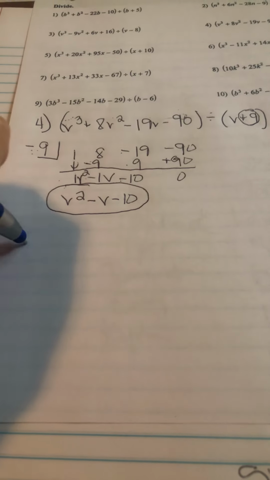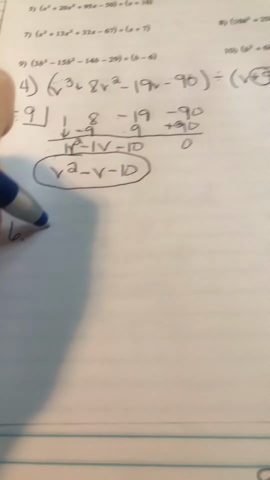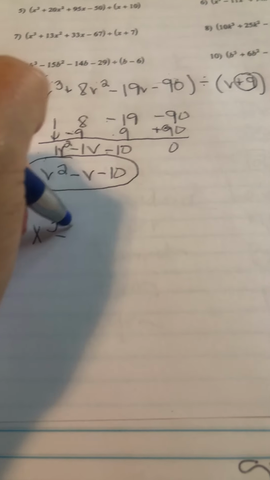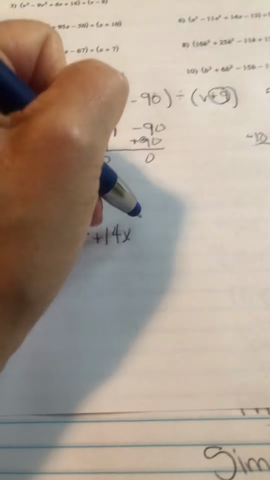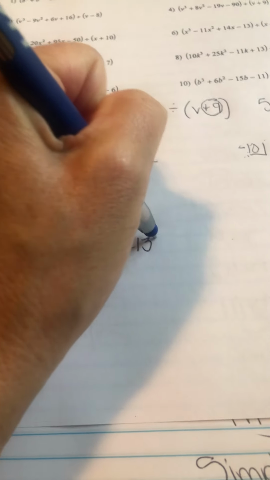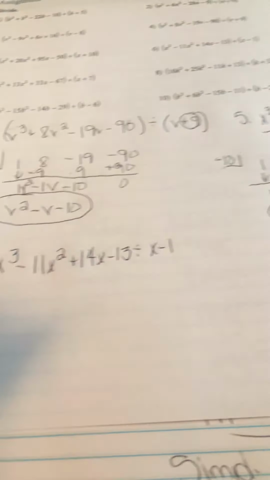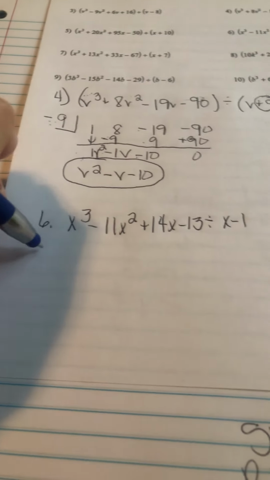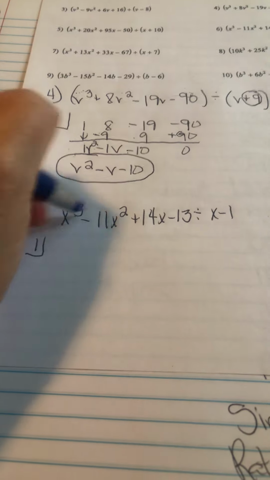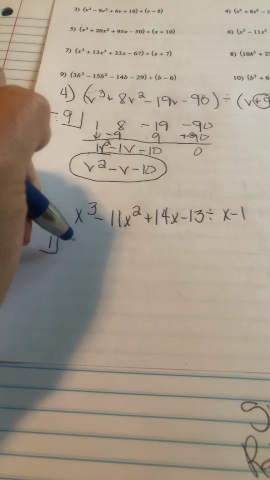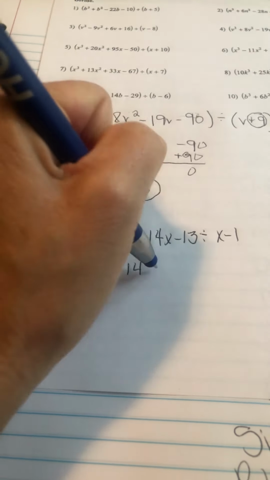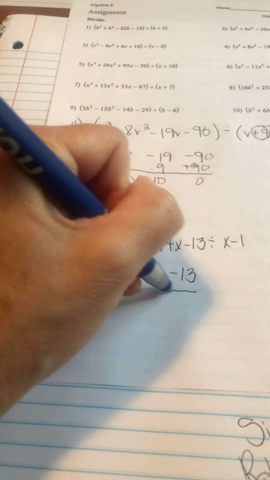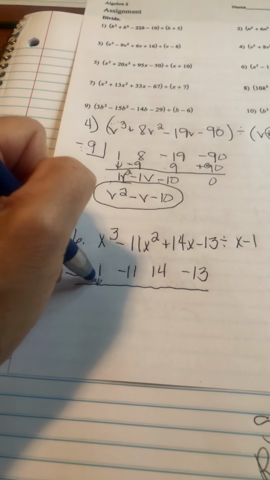Okay, now moving on to number 6. We have x cubed minus 11x squared plus 14x minus 13 divided by x minus 1. Okay, so we're going to change the sign of our divisor, plop it in here, 3, 2, 1. So no annexing in zeros. 1, negative 11, 14, and negative 13. Draw your line, bring down your 1.